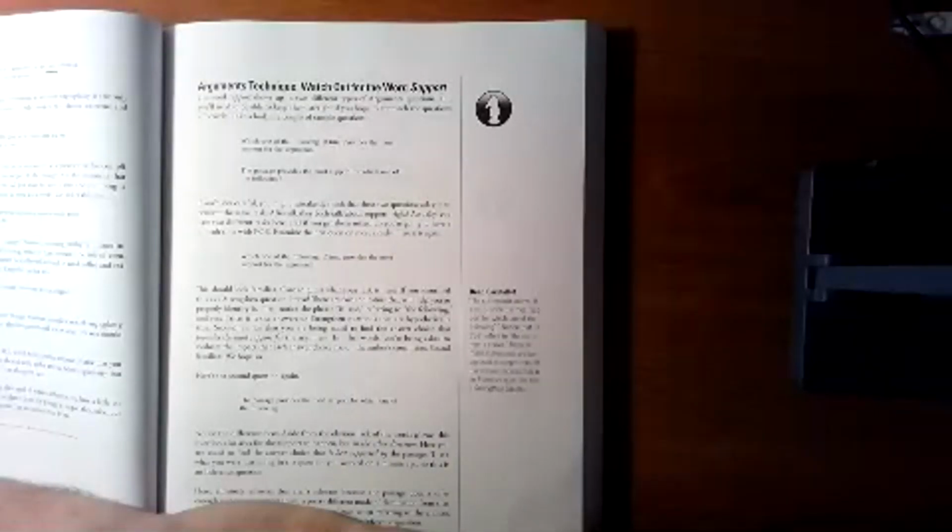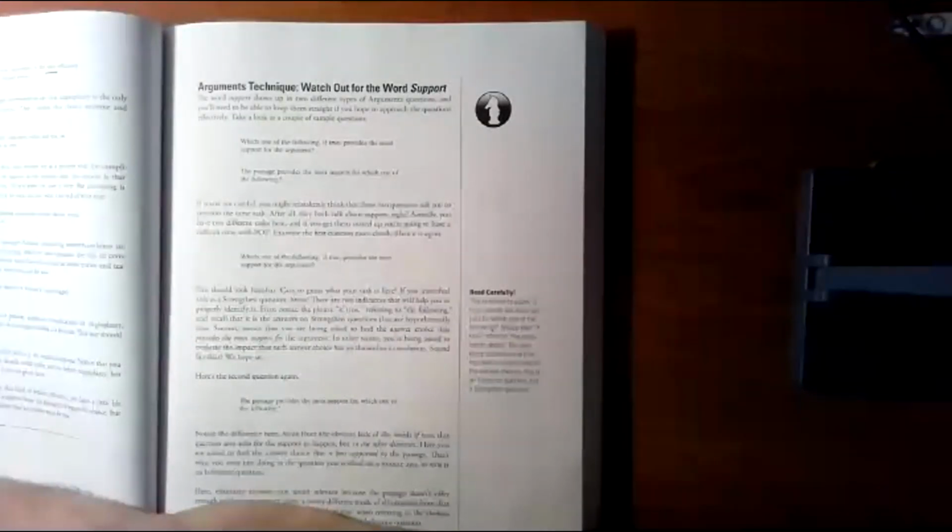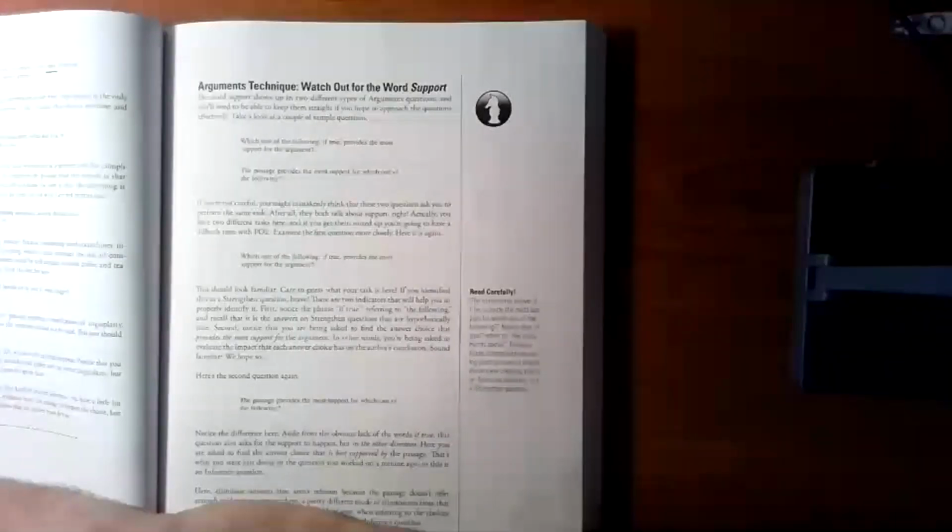Which of the following, if true, provides the most support for the argument? The passage provides the most support for which one of the following? If you're not careful, you might mistakenly think that these two questions ask you to perform the same task. After all, they both talk about support, right? Actually, you have two different tasks here, and if you get them mixed up, you're going to have a difficult time with POE.